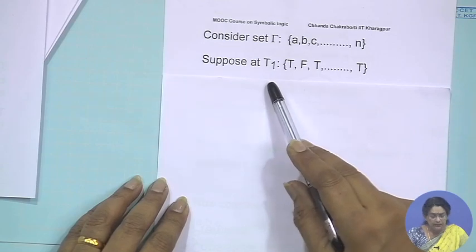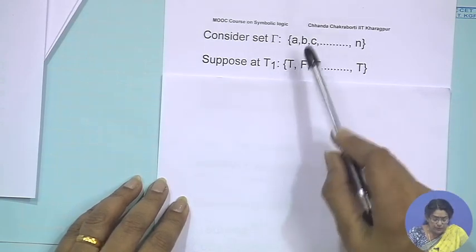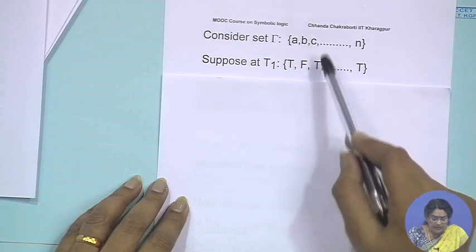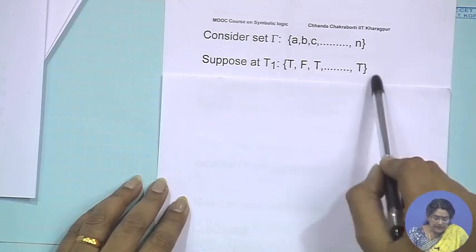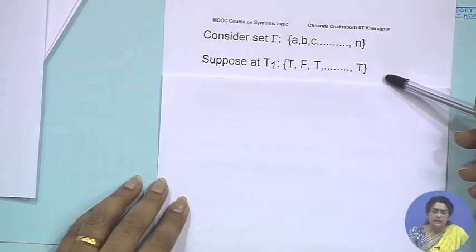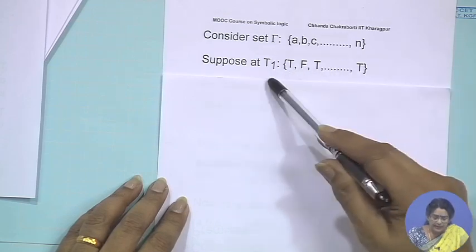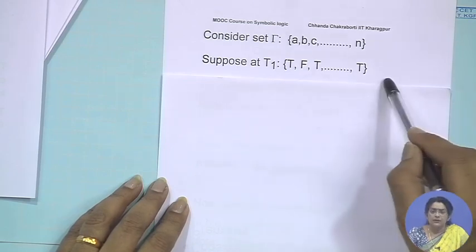At moment t1, we find that the value of A is true, value of B is false, C is true, and so on and so forth. Now, you see this and I am asking you, is this set consistent or inconsistent? You will say that at t1 this seems like it is not consistent.